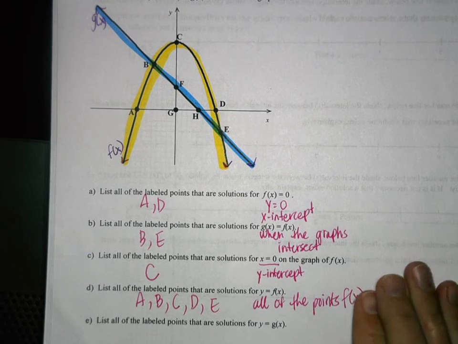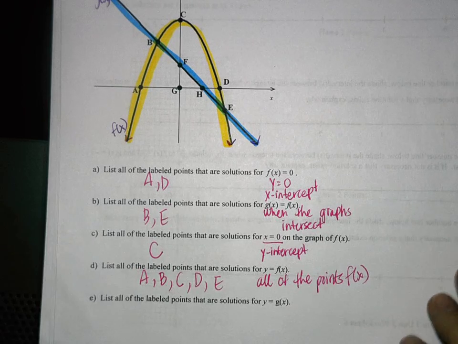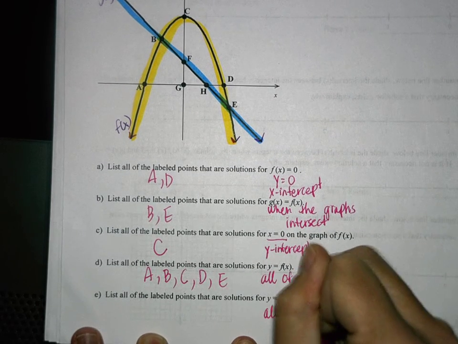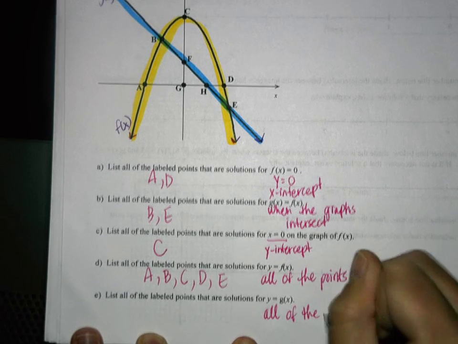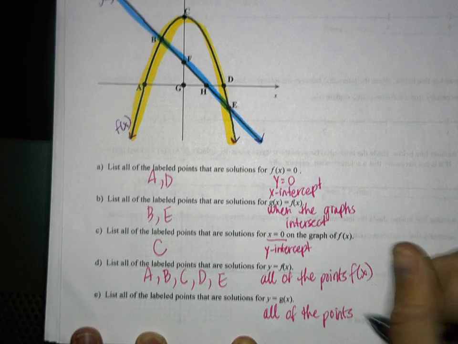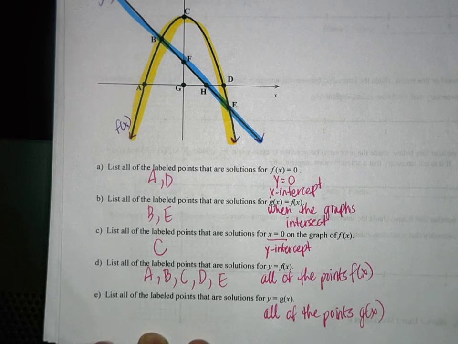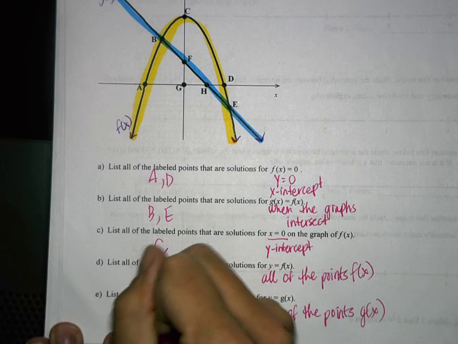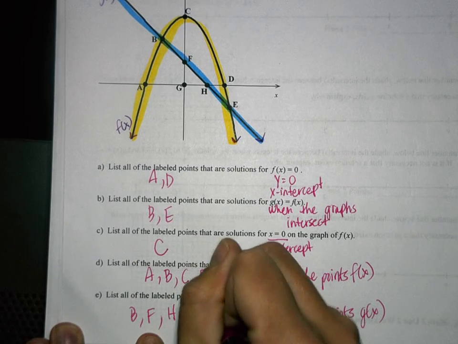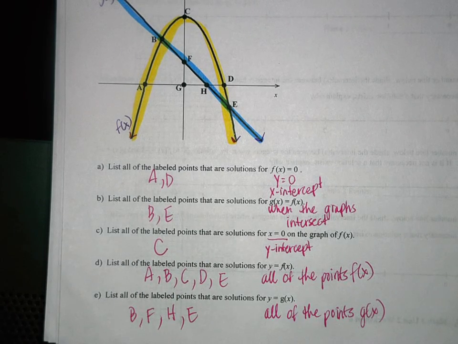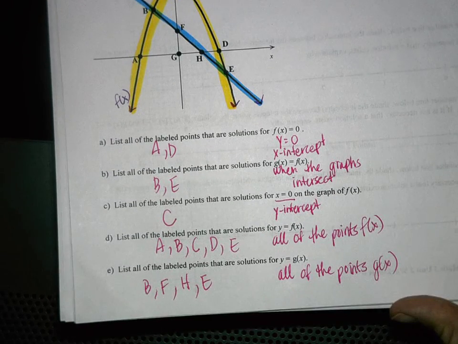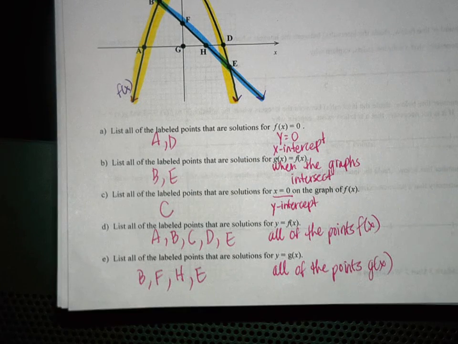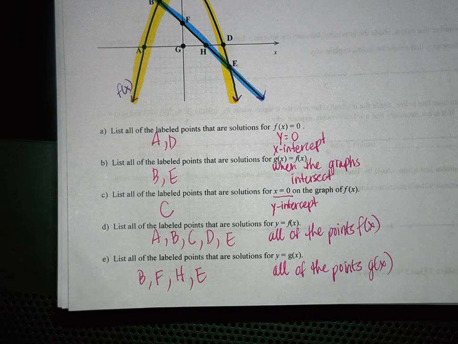Okay, and then the last question here, it says list all the labeled points that are solutions for y equals g of x. And so that's all of the points on g of x. And so that answer is what? B, F, H, E. Okay, because as you can see, G is just a point. It's not on either one of the graphs, correct? They just threw that in there. Okay, any questions?